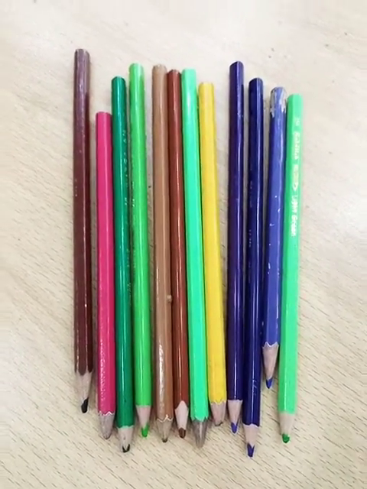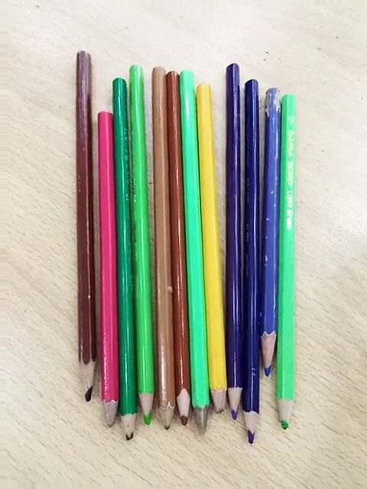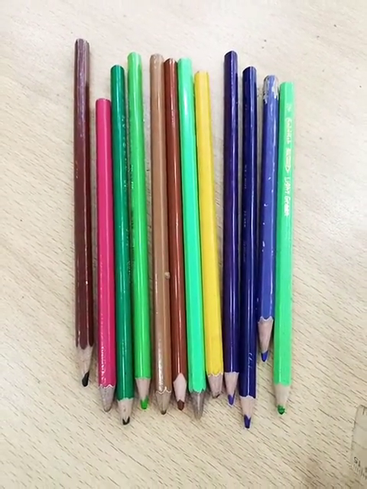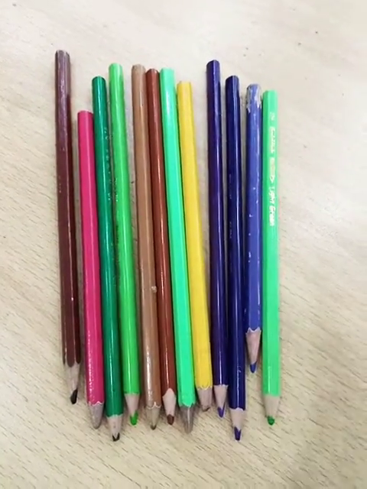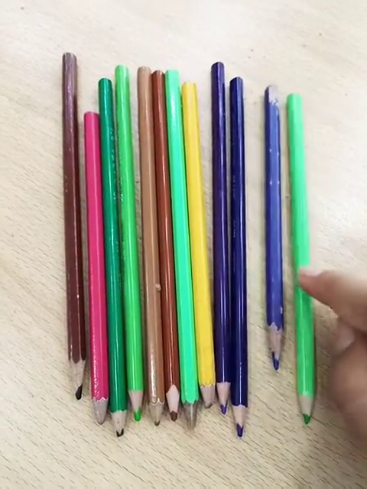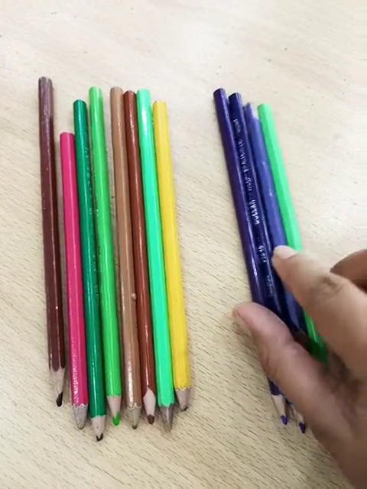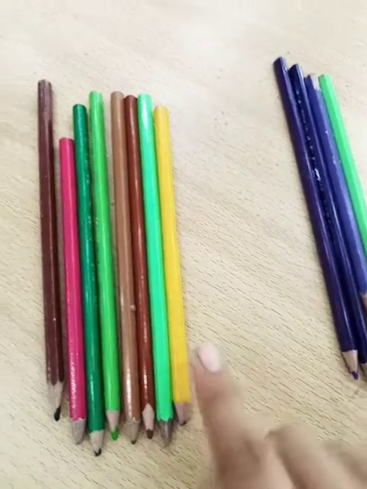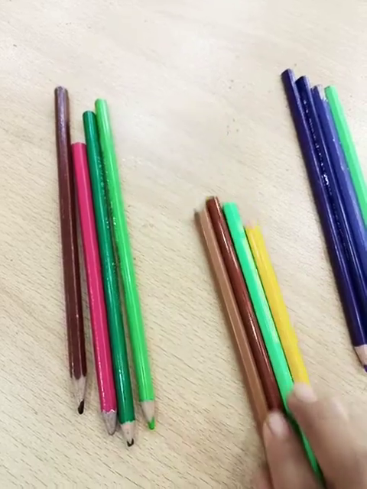Okay students, now I am going to divide these pencils into sets so that each set will have 4 pencils, just like the 4 ice creams. Okay, so students, I am going to divide these pencils in sets 1, 2, 3 and 4. Here are my 4 pencils, so this one is my first set. Okay, 1, 2, 3 and 4. Here is my second set.